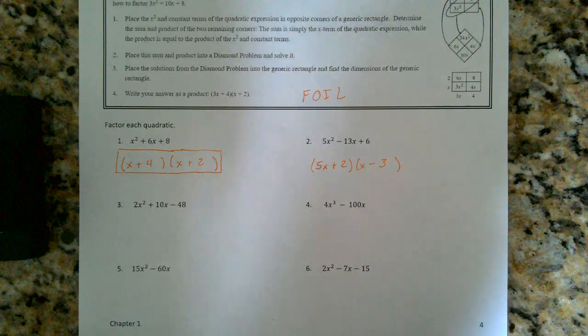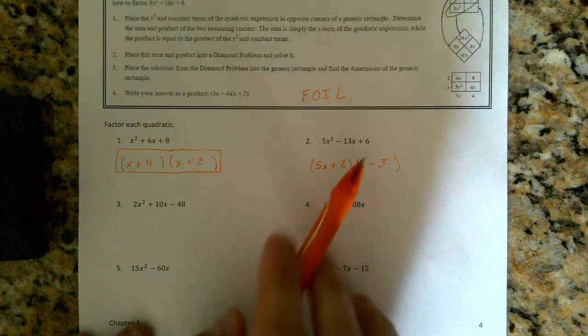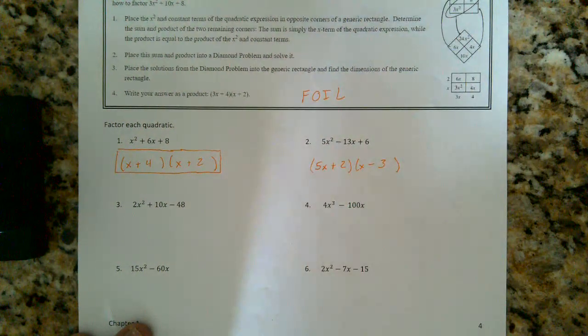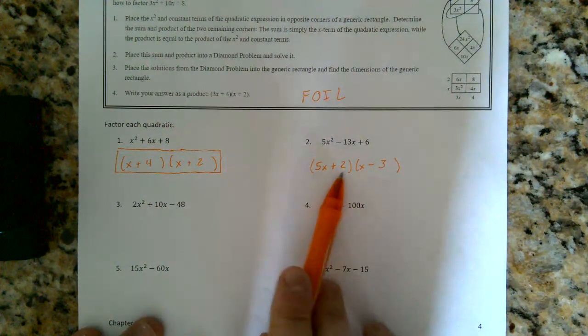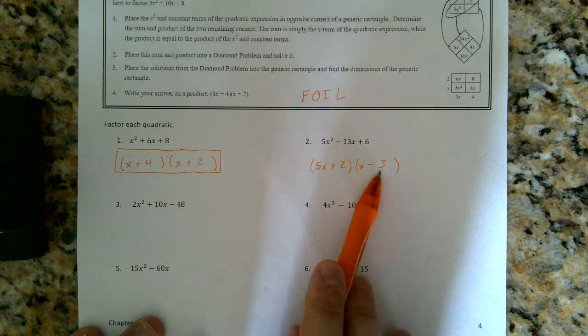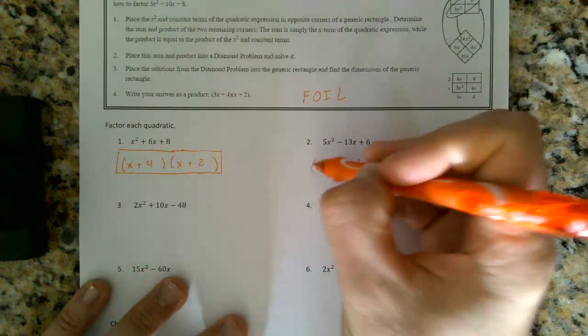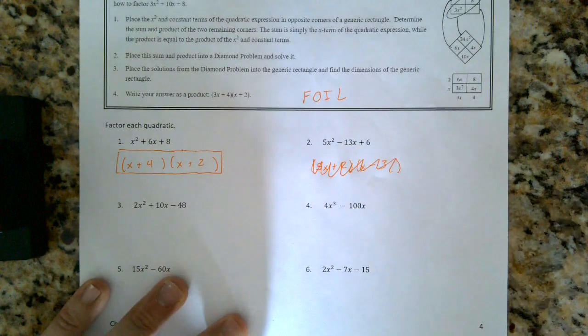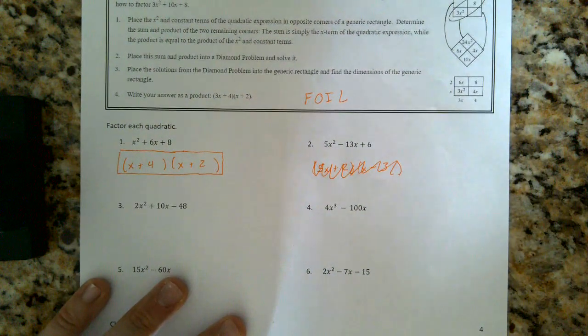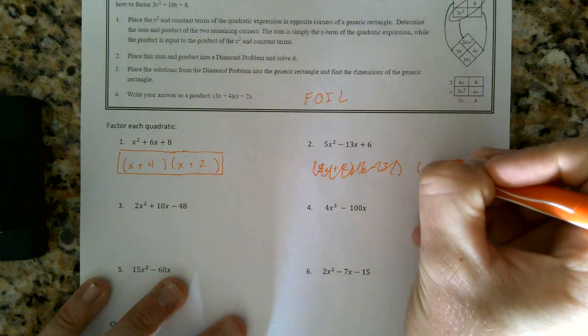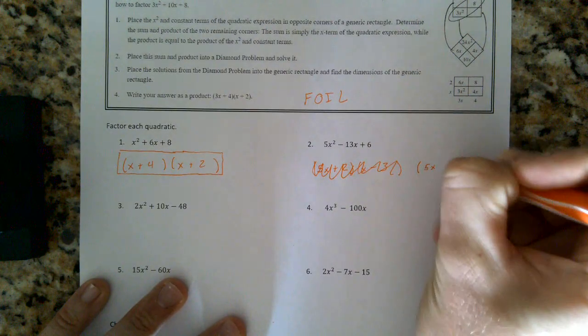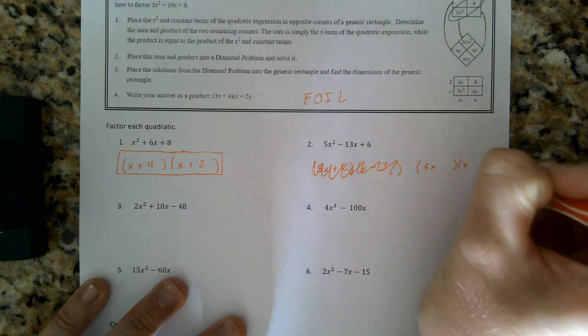But some of you are going to notice and be like, well, Mr. Gibbs, what about that positive 6 here? Well, in this case, that doesn't work because if you look, the last term, 2 times negative 3, doesn't give me a positive 6. So sometimes you just got to go back to the drawing board, cross it out, and it's okay. Again, as you can see, sometimes you just got to practice a little bit. I obviously have done this a long time, so you get pretty good at it after a while. But in this case, you got 5x and x.